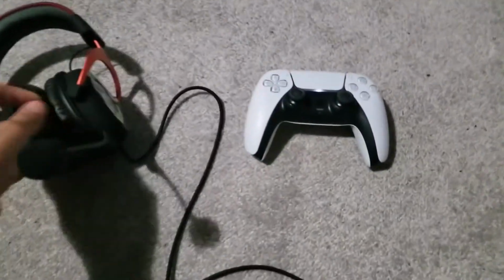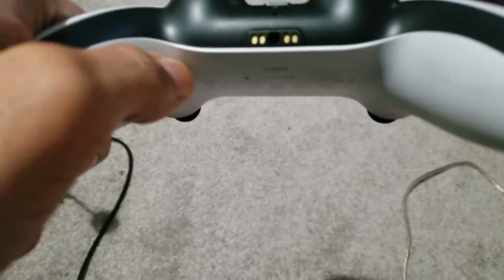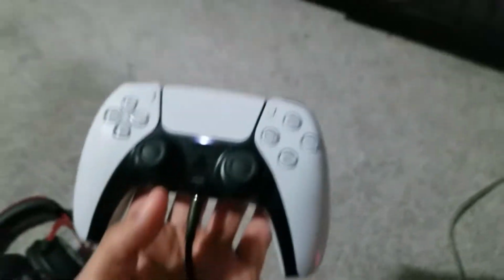Well, guess what? The PlayStation 5 controller does have a wireless jack. See in the bottom down there? See that black hole in the middle? So what you do is you take this, right, and you plug it into the bottom, just like that, see? And there. And now you can hear the sound is coming through the HyperX.